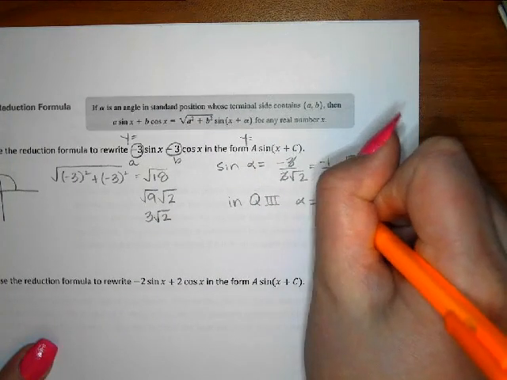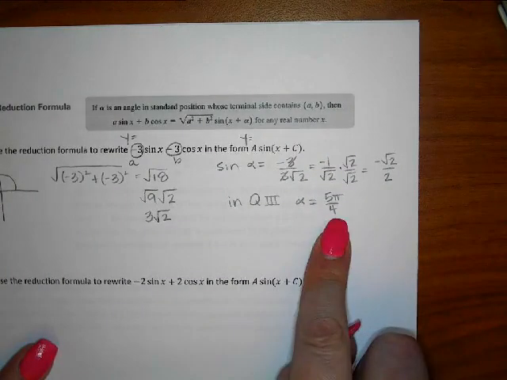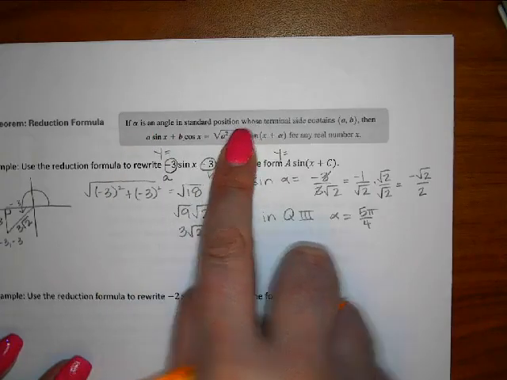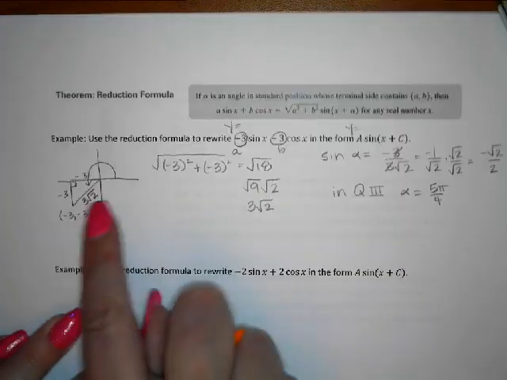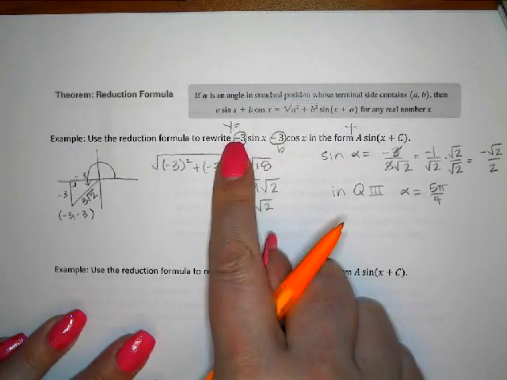Okay, so once you solve for this, alpha is the angle in standard position whose terminal side is AB. And this is AB, it's negative 3, and we got that from A and B from right here. Okay, so alpha is that, and then alpha shows up in the formula right here.